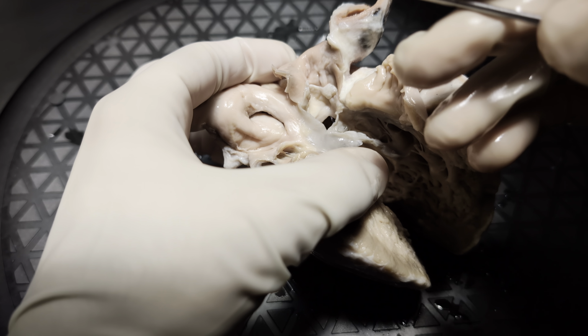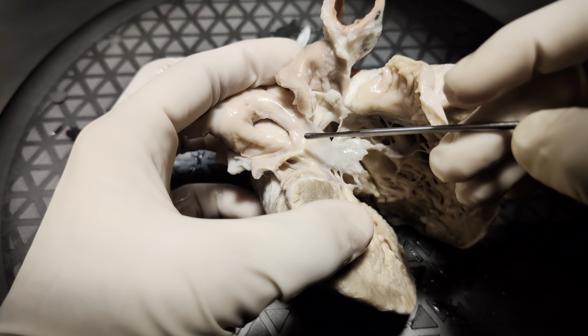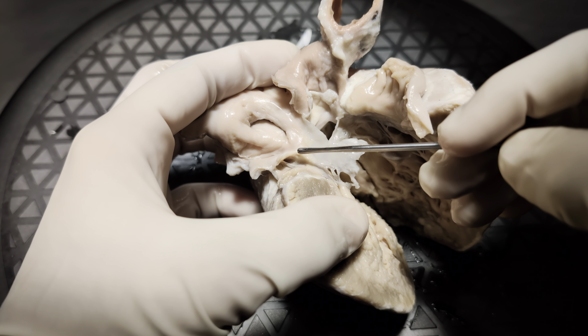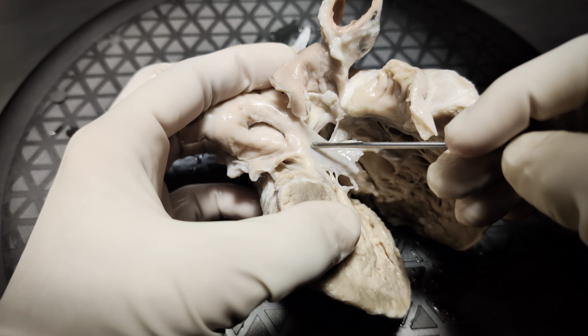And if we were to identify the triangle of Koch, then tendon of Todaro, mouth of the coronary sinus, atrioventricular valve, triangle of Koch would be here, and the apex would be somewhere here.